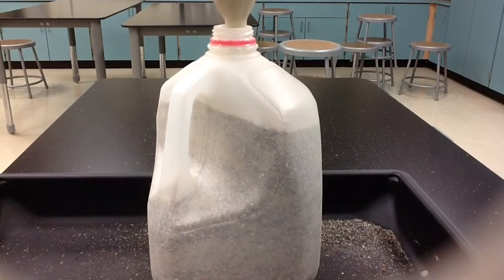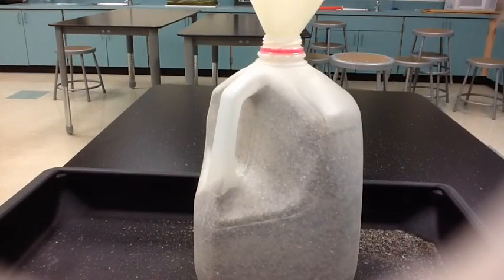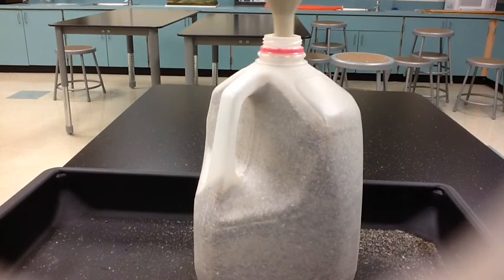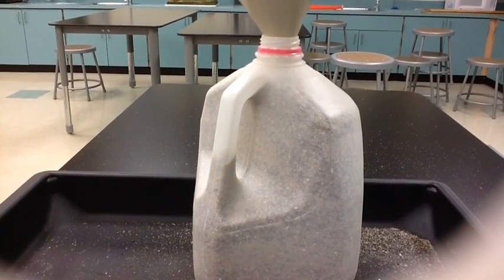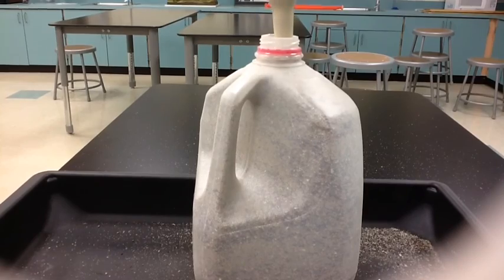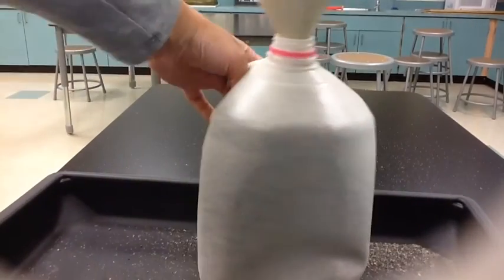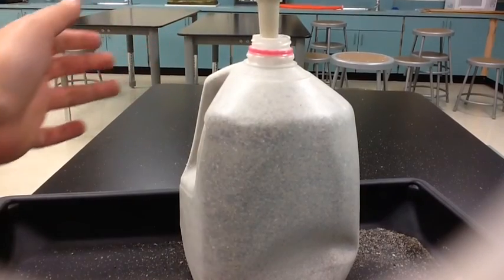14. 15. So it's starting to get packed. So there's a dent in this jug right here, so it's going to be very difficult to get the 16th cup.